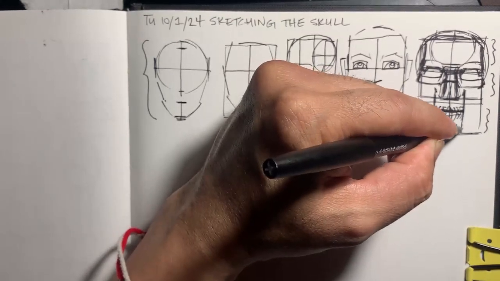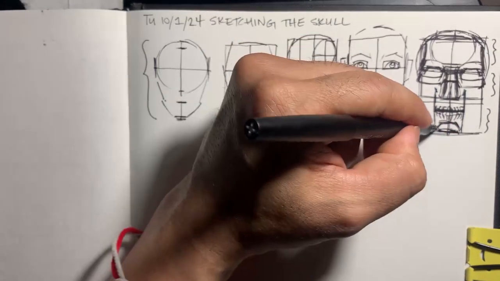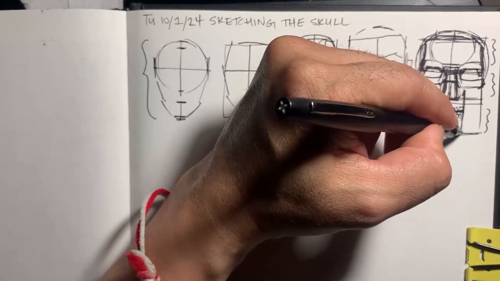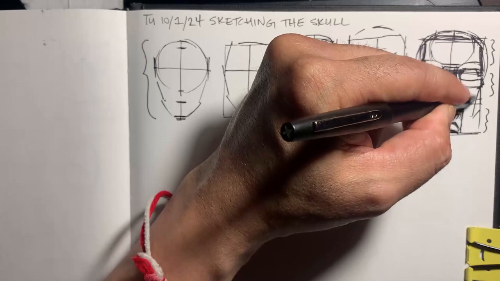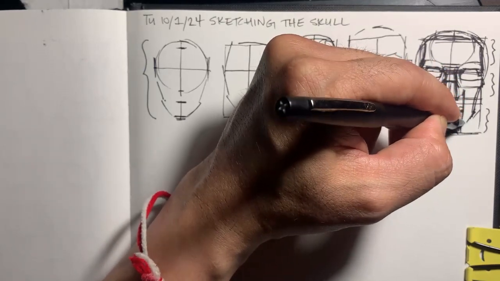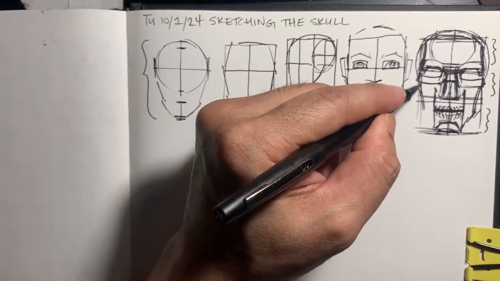It'll be more angular looking. And then the jaw kind of has this structure. Again, it will be a little bit more extreme because there's no flesh over it.